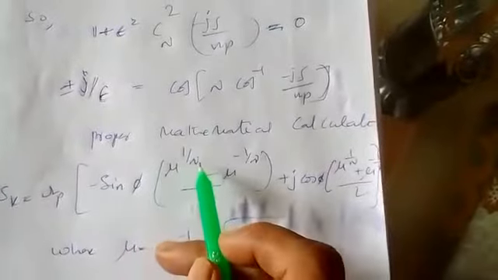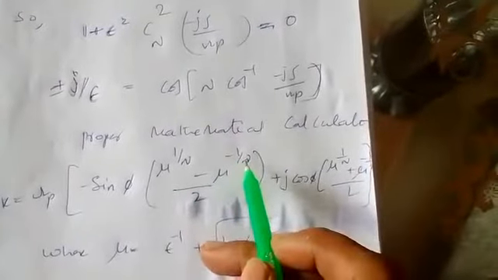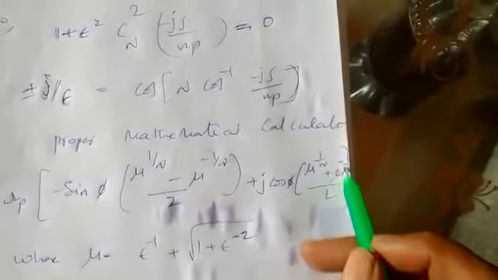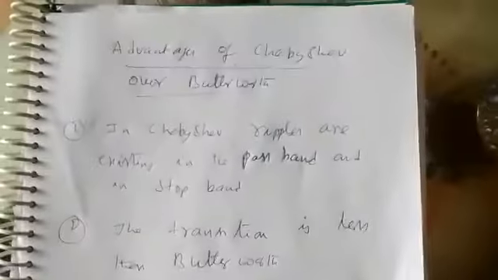By using proper mathematical analysis, finally these are the poles of the Chebyshev filter. Sk is equal to omega p times minus sin of phi times (mu power 1 by N minus mu power minus 1 by N) by 2, plus j cos of phi times (mu power 1 by N plus mu power minus 1 by N) by 2, where mu is equal to (1 by epsilon) plus root over 1 plus epsilon square, minus 2. This is how the pole calculation is done.